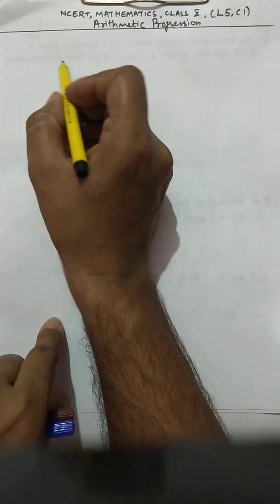Today we are going to learn about arithmetic progression. So first we'll try to understand what is arithmetic progression, and after that we'll learn about some related terms. Right. So let's start with some examples.